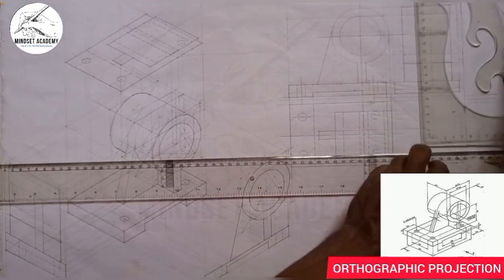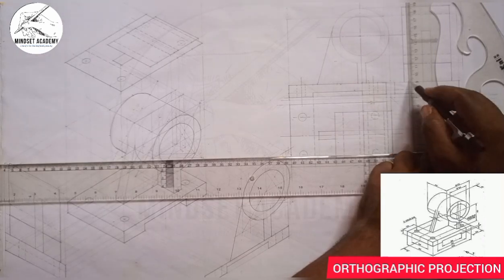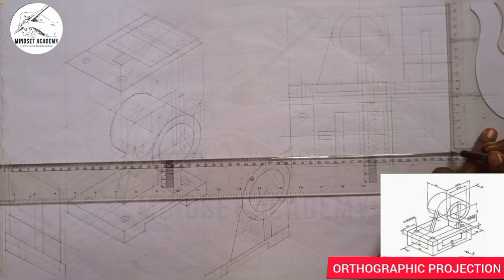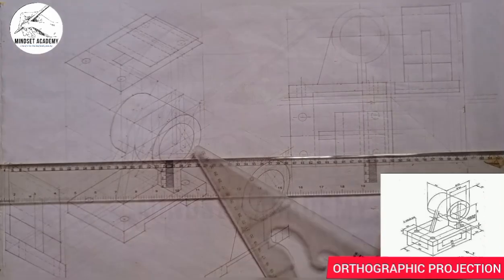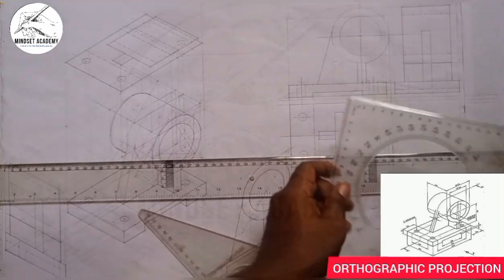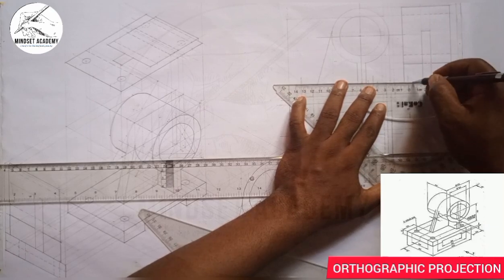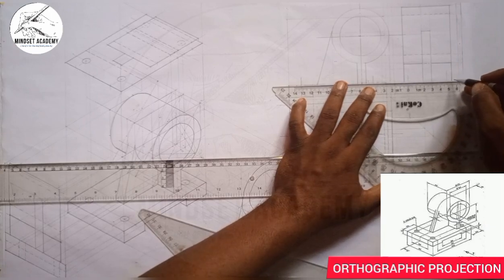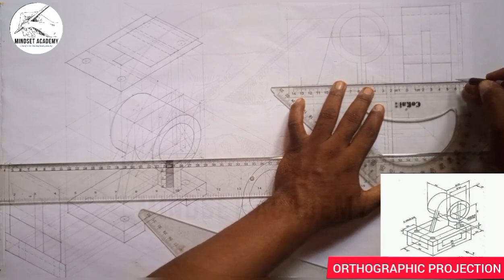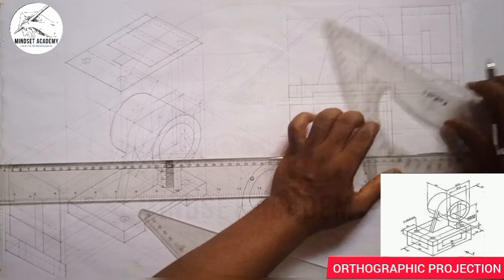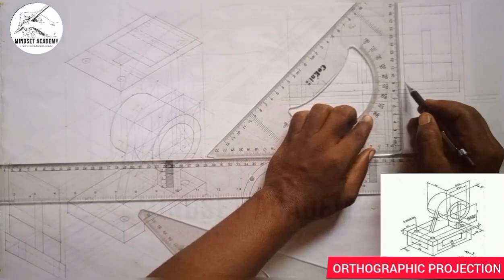Then you take them up, and just take them up here. So you measure the 10 on this point. This is 5, another 5. From here also, this 5, another 5. So I can easily just close them up.